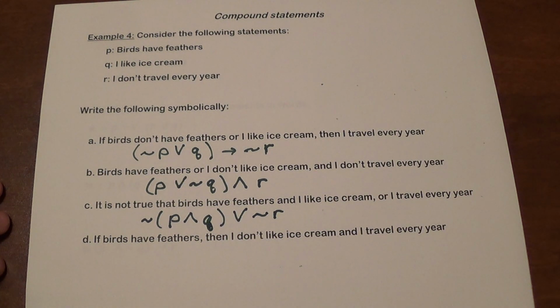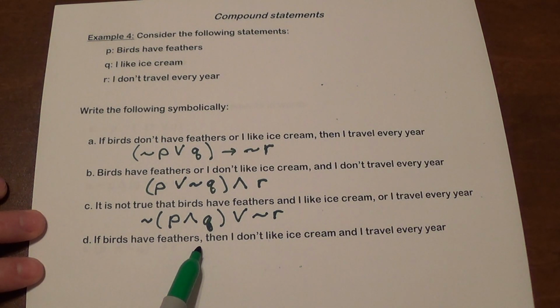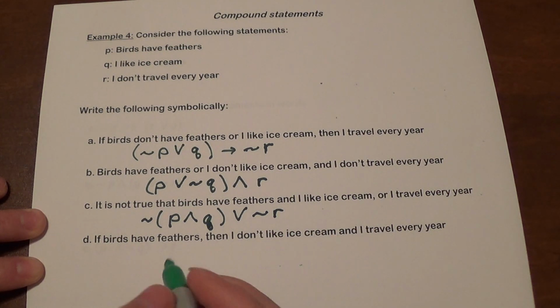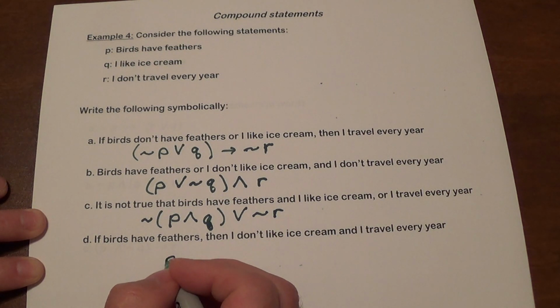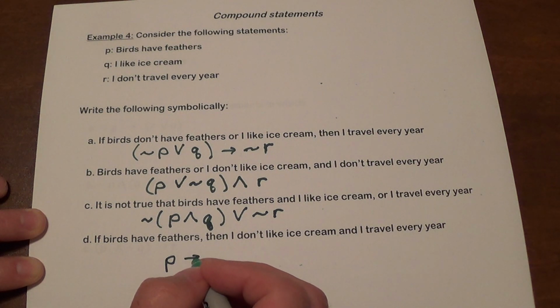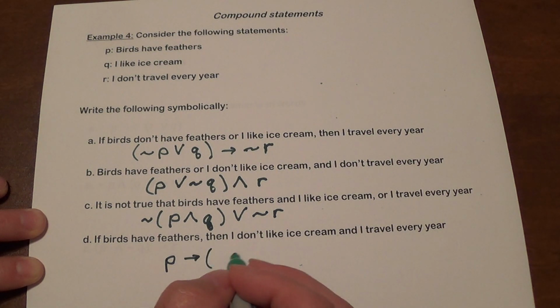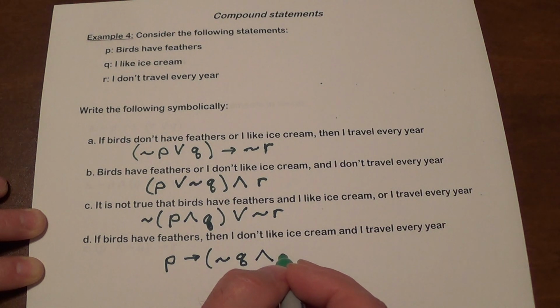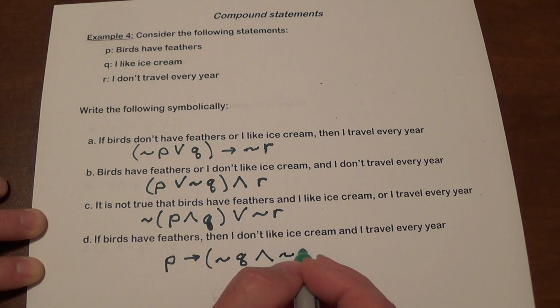If birds have feathers, then I don't like ice cream and I travel every year. Note the commas here. These two statements will go together in parentheses. So if birds have feathers, then these two go in parentheses. I don't like ice cream, so not Q. And I travel every year, so not R.